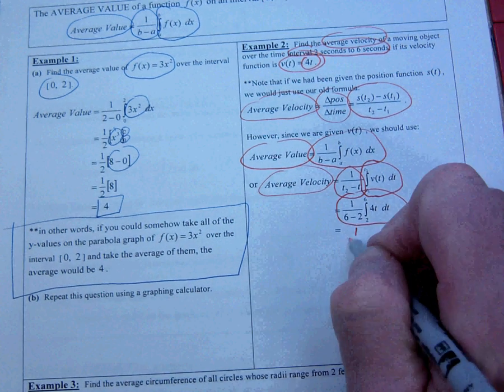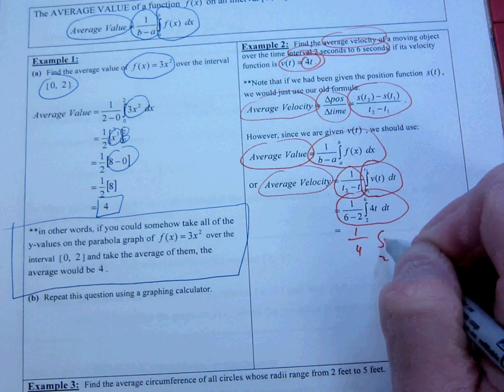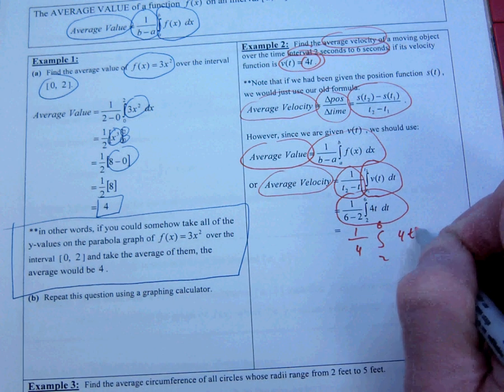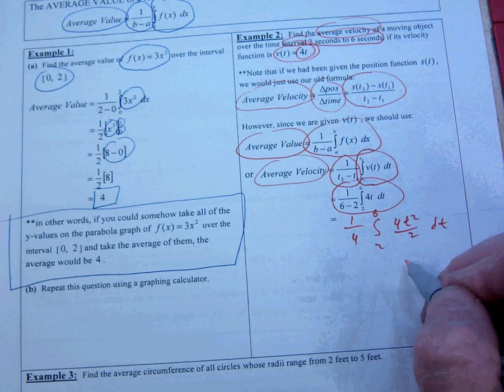So here we go. Obviously, when I integrate, I get 4t squared over 2, which simplifies to 2t squared.